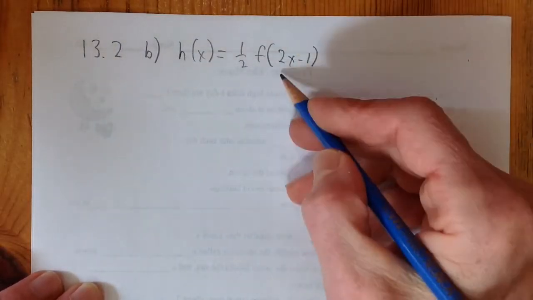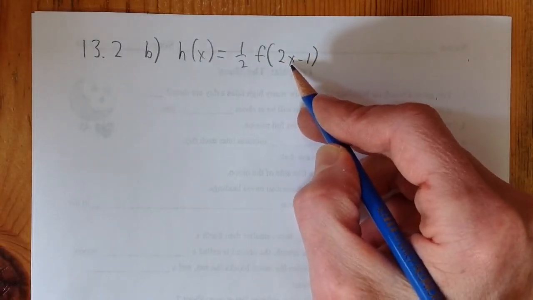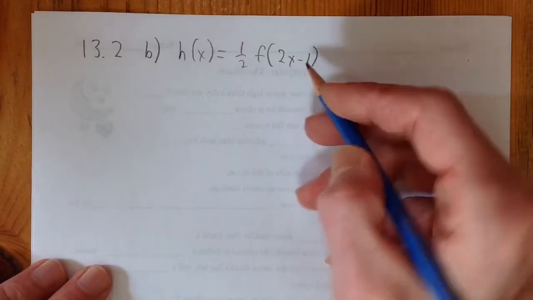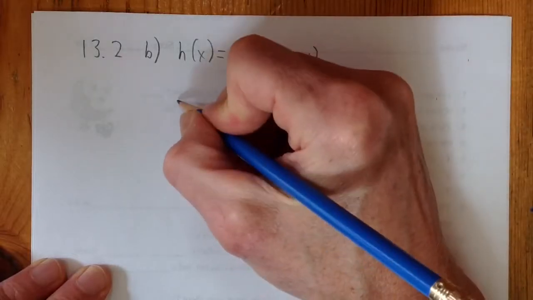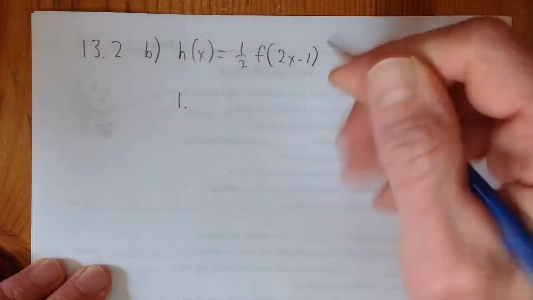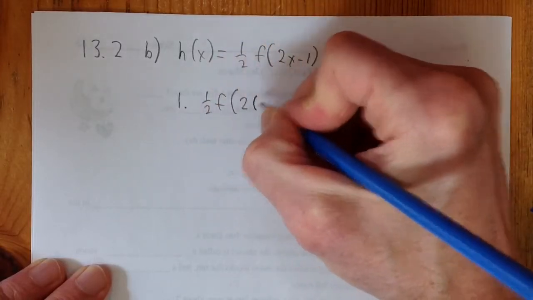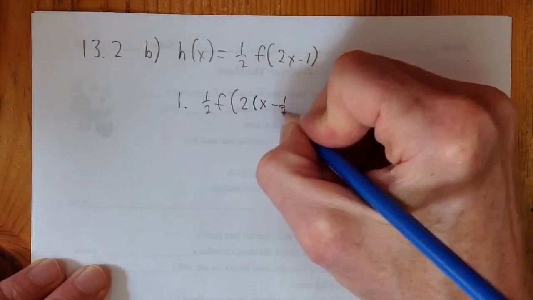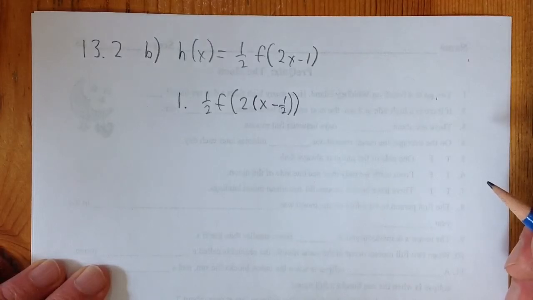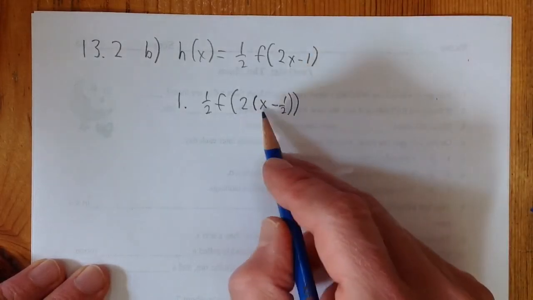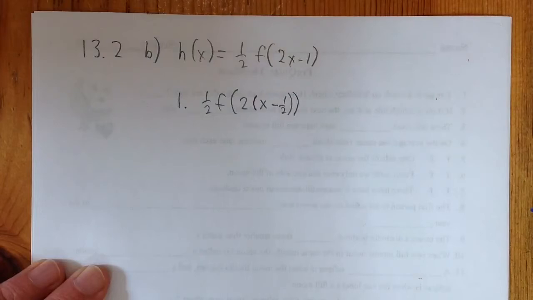But to get this function, the first thing you got to do is get the x by itself. Okay, you just have to get the x by itself. 2x minus 1 doesn't work. We got to get 2 times x minus whatever that is. So step 1 is getting the x by itself. So let's see, that would be 1/2 f of 2 times x minus 1/2, because 2 times negative 1/2 is 1. Okay, so that's the first step there. And then always check. 2 times x is 2x. Yep, that's right. 2 times negative 1/2 is negative 1. That's right. Okay, now we're good.